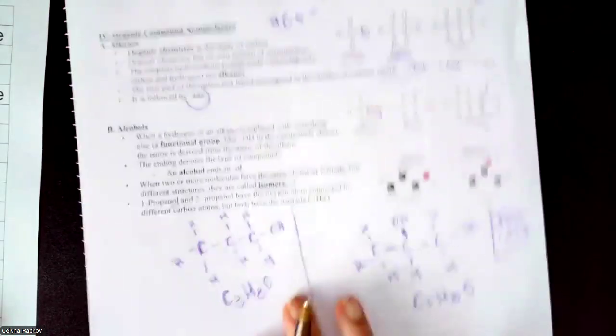Isomers. Okay, guys. So this is the end of chapter 2.